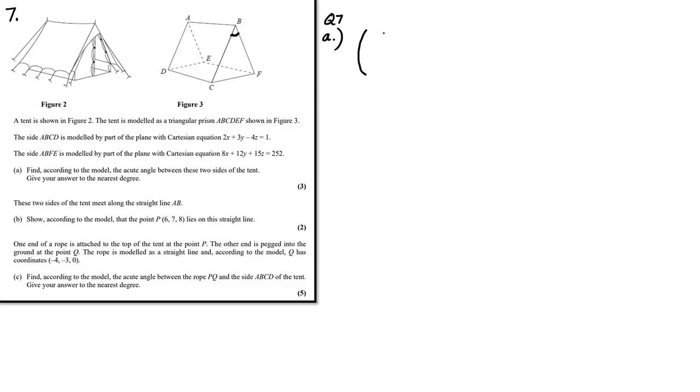So for the normal here, that's going to be (2, 3, minus 4). So that's my first Cartesian equation there, (2, 3, minus 4). And we dot this here with (8, 12, 15). And we evaluate this now and see what we get. So in that case, 2 times 8 is 16. 3 times 12 is 36. And then finally, minus 4 times 15 gives us minus 60. So if we evaluate this here, what we get is minus 8.